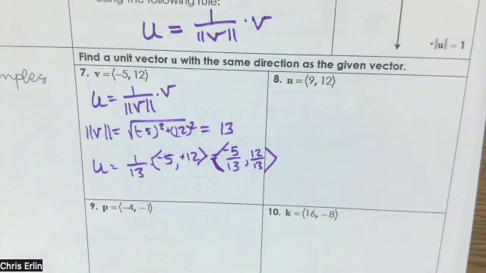Everyone with me? That's where we're stopping today. We'll continue on Thursday with the rest of it. That's an introduction to vectors.